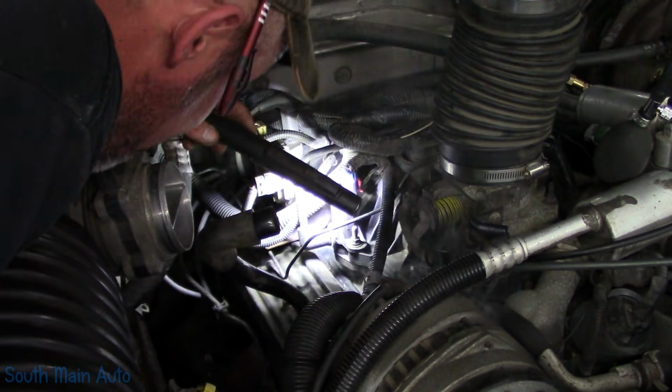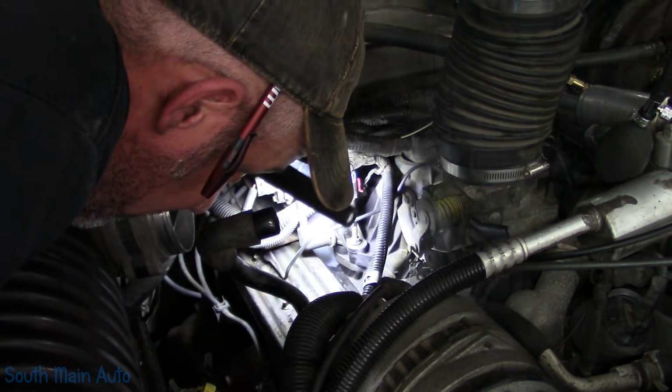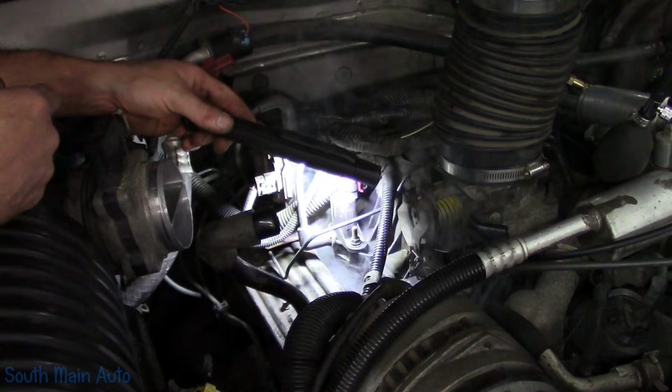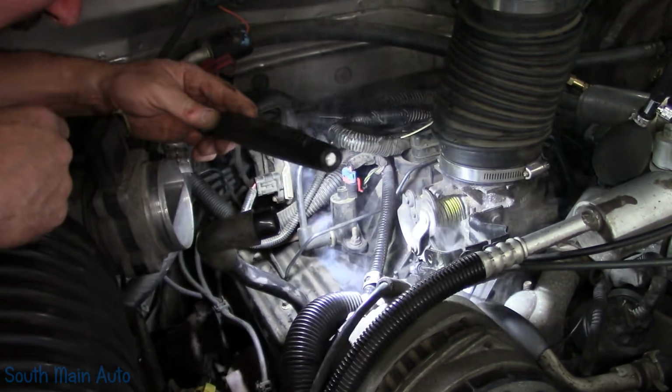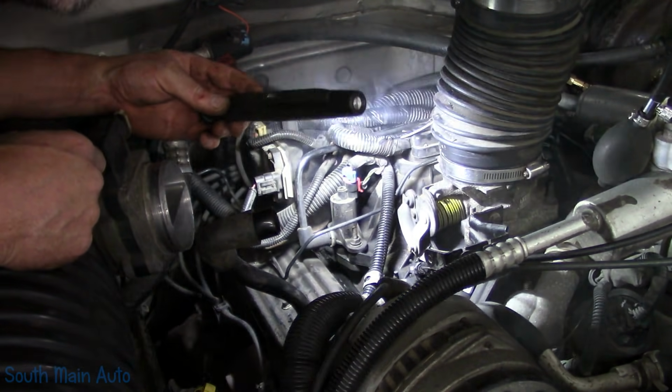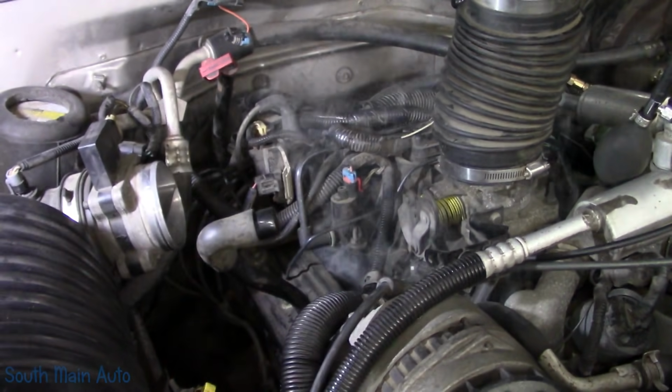I think this one's leaking bad enough. We can get a little soapy water on there, just in case it's not good enough seeing the smoke. But it clearly is smoking.